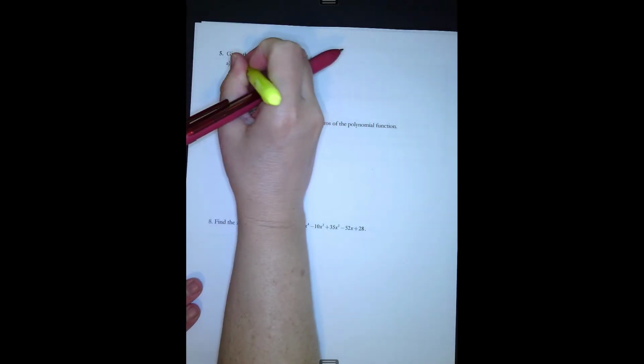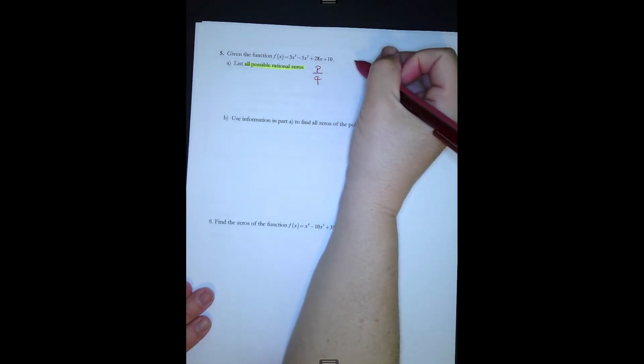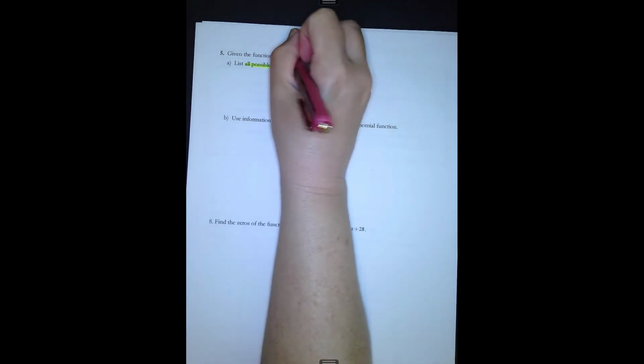So looking more at some of our polynomials, the next one we have says given our function f of x, 3x to the third minus 5x squared plus 28x plus 10. And the first thing it says is list all possible rational zeros. So first of all, possibles means that we're going to have to figure out what is P over Q. And if we recall, back here, our constant is P, and our leading coefficient is Q.